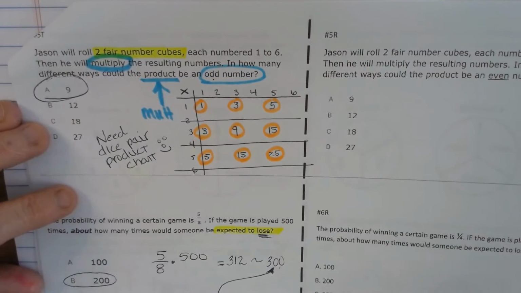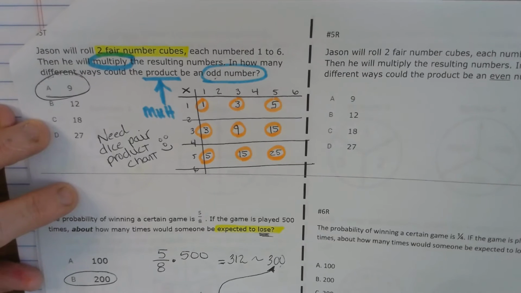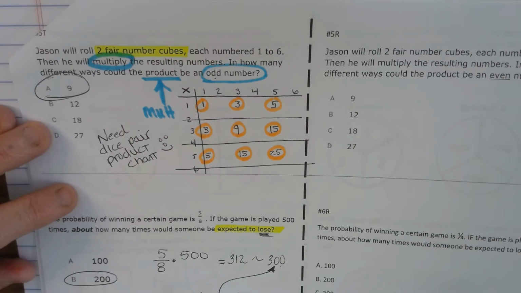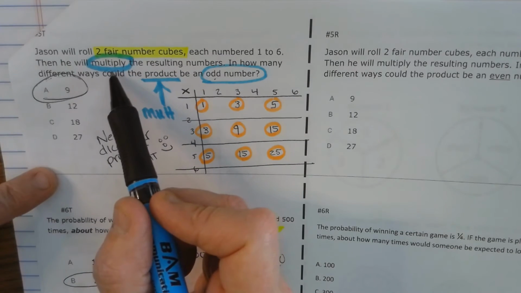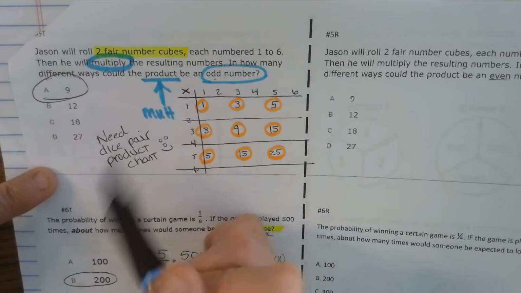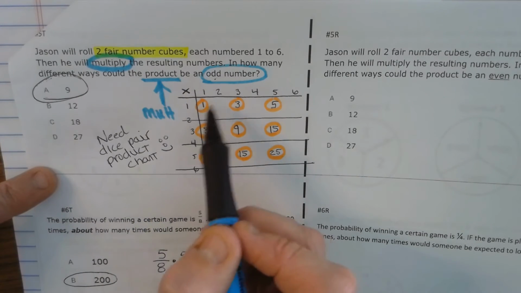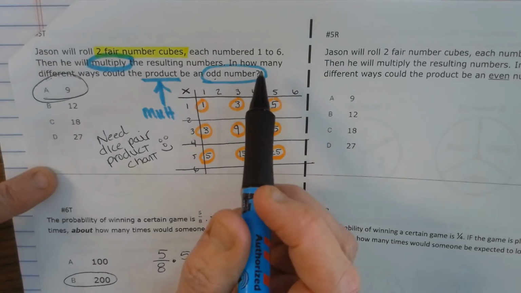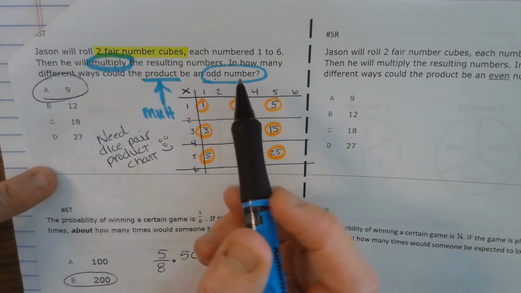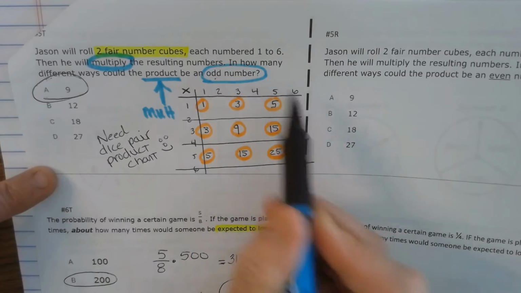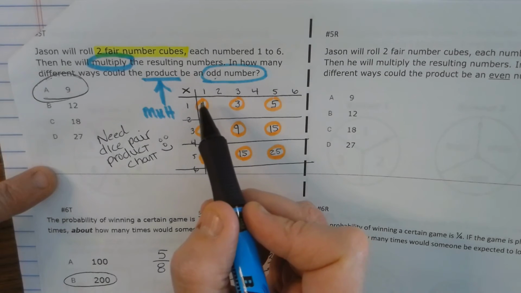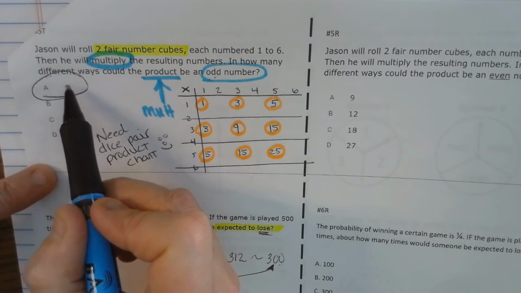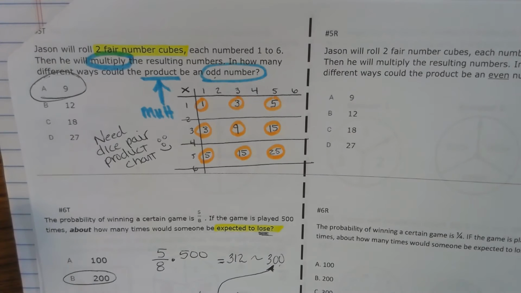Number 5. We are dealing with 2 number cubes again, so we need another dice chart. This time, they're talking about multiplying the results of the 2 dice, so I need the chart where we're multiplying. They want to know when we multiply the pair of dice, how many ways can we get an odd number. So I have filled out the chart with only the ones that give me an odd number. 3, 6, 9 of them. So there would be 9 pairs that when we multiply them together, we would get an odd number.